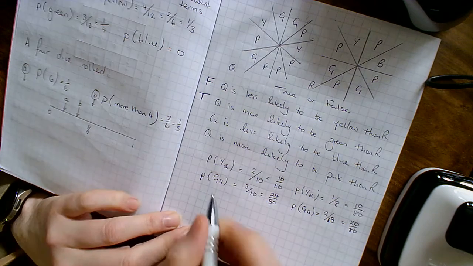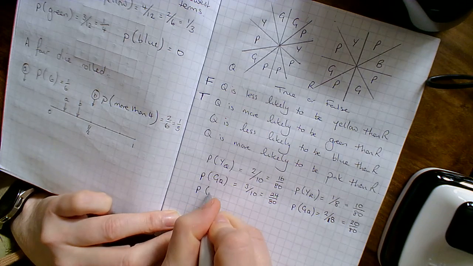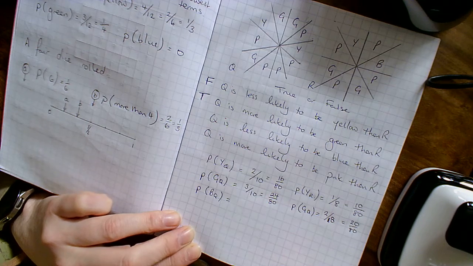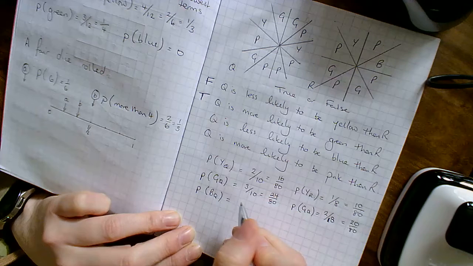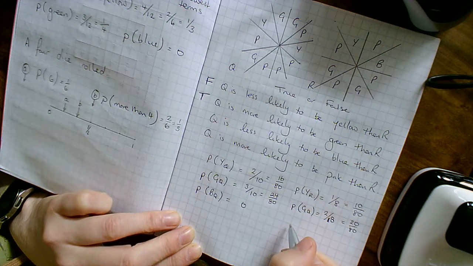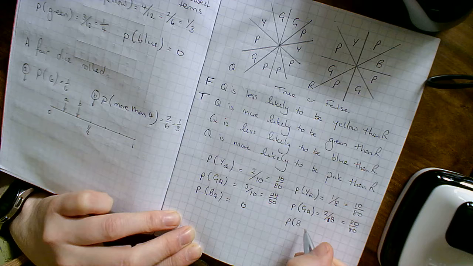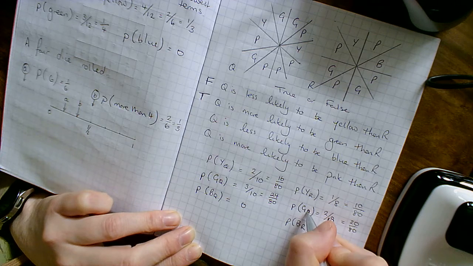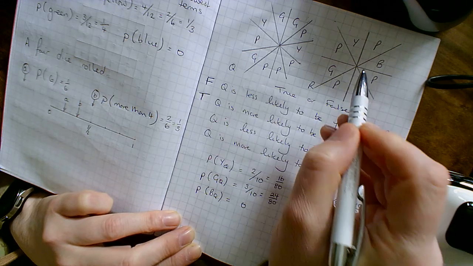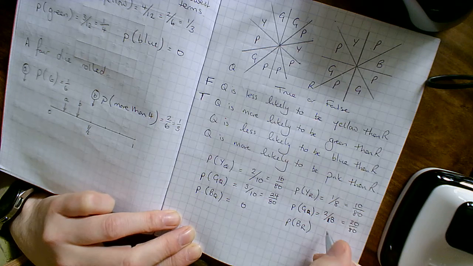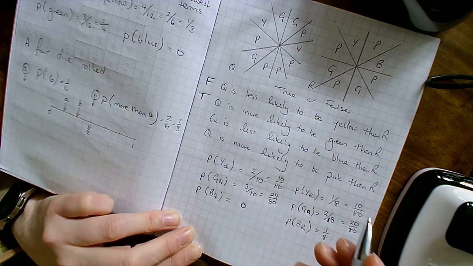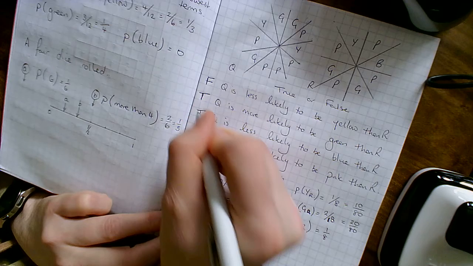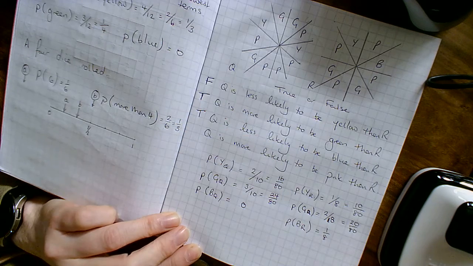Next one, blue. The probability that I get blue on Q: there's no blues on Q, so that's 0. Okay, that's the end of that one. The probability I get blue on R. Oh, look at that, this should be R, shouldn't it? Blue on R is going to be 1 out of 8, and that's clearly more than nothing. So Q is less likely to be blue. Well, that's true, because you can't get blue. So it's true.